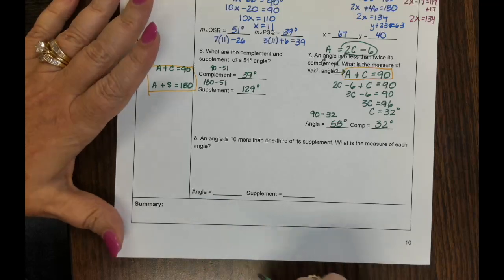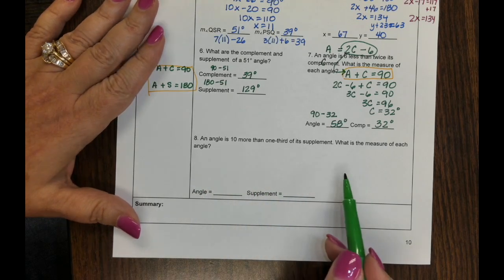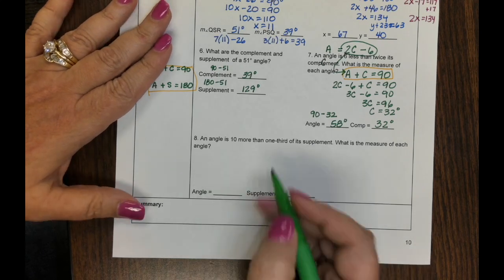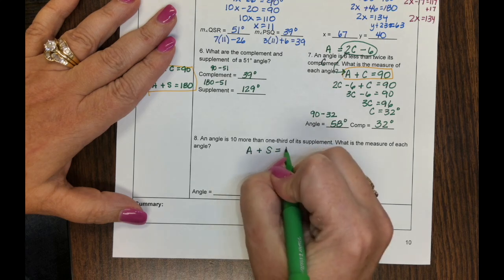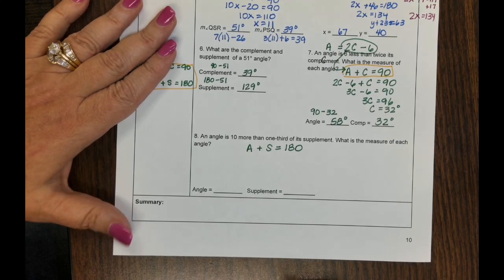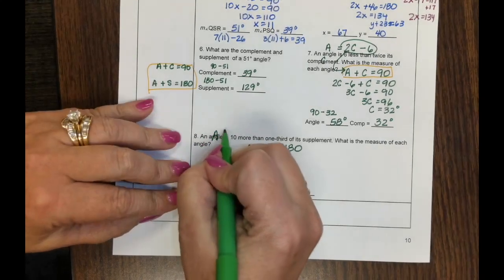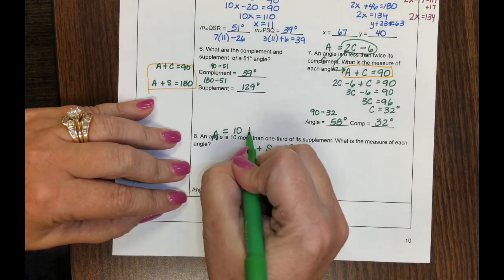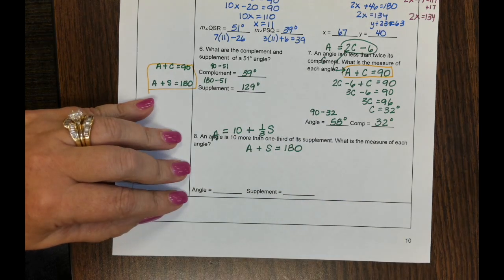So here's another one that's similar to that. An angle is 10 more than 1/3 of its supplement. What is the measure of each angle? Remember that an angle plus a supplement add to 180 degrees. So the sum of those two is 180 degrees. We have information. The angle is 10 more than 1/3 of the supplement.